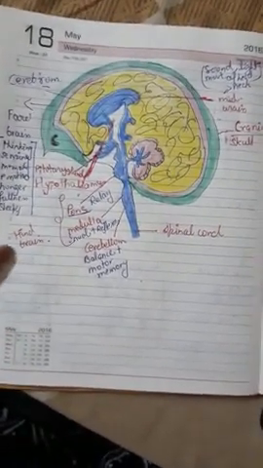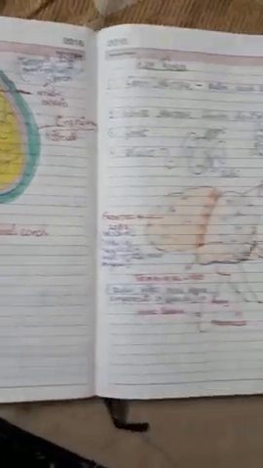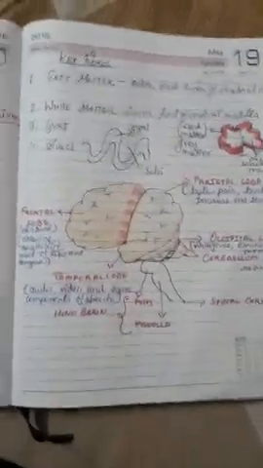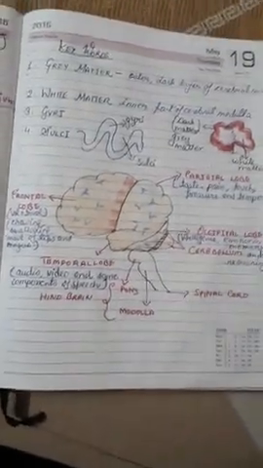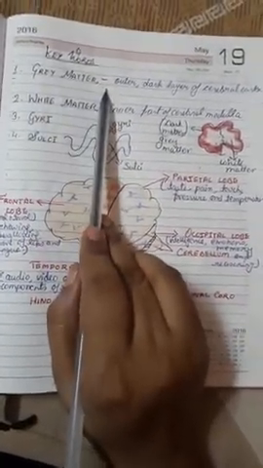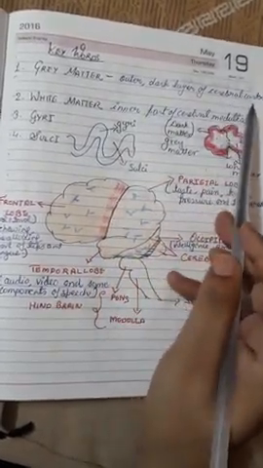So now let us move to the other part of this. Here are some keywords which always give some confusion about the brain. They are actually some small things which are present in our brain. So let us see the first one. This is the gray matter. Gray matter is actually the outer dark layer of the cerebral cortex.